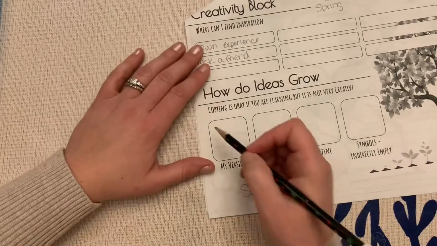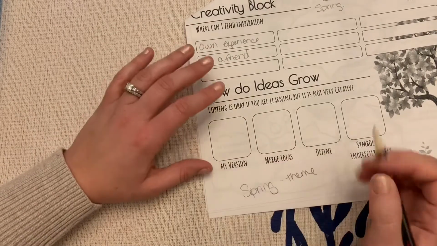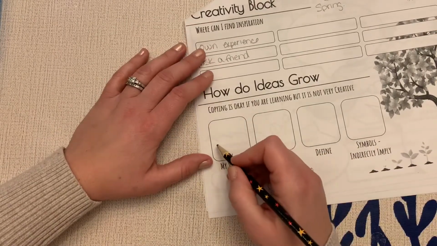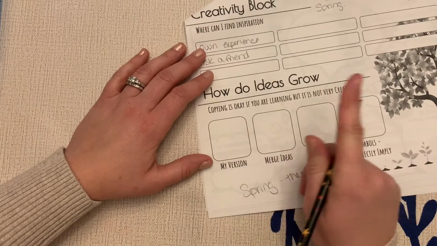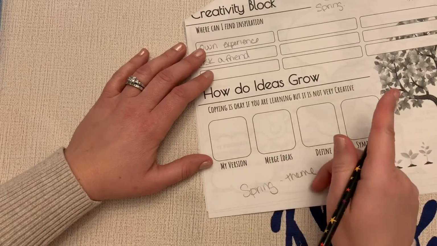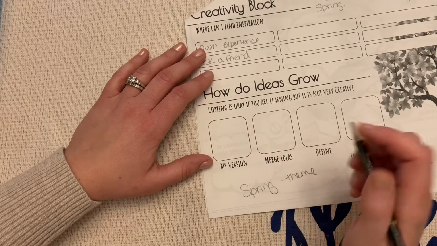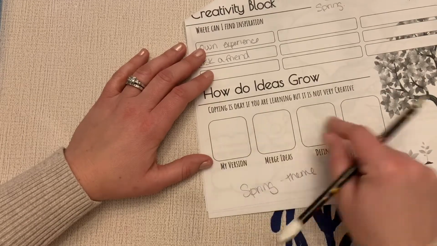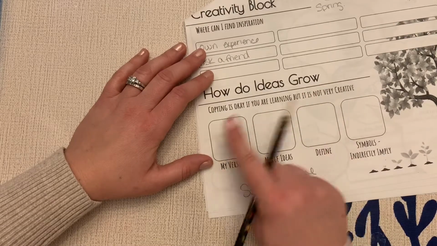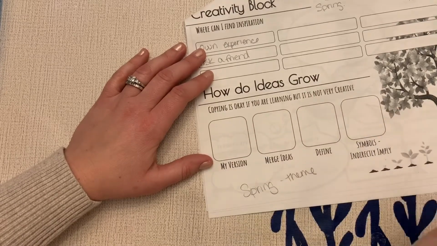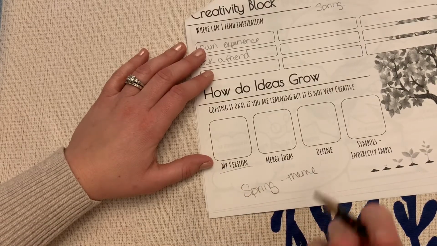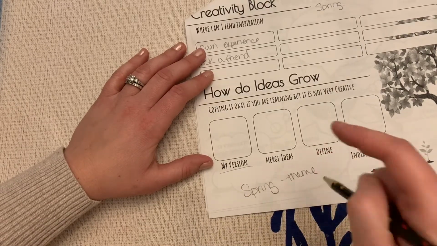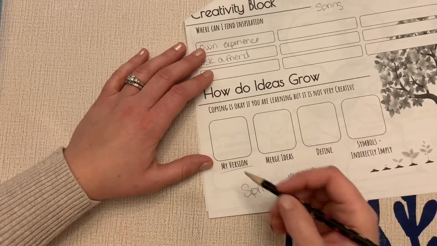For here, don't copy me, because I'm going to give you a different theme and what to do. So remember, do not copy my example. My version is how I would do it the same way.